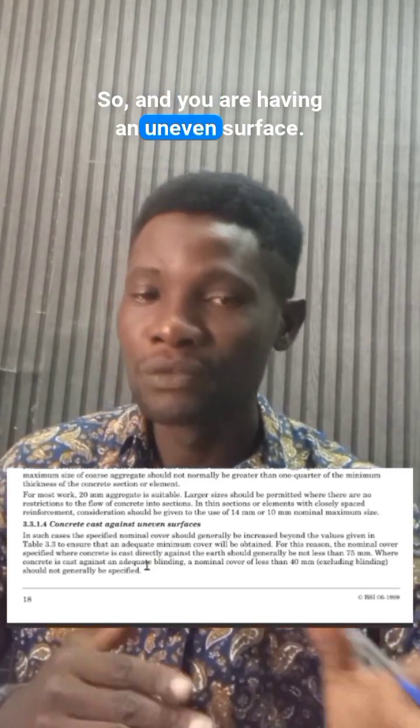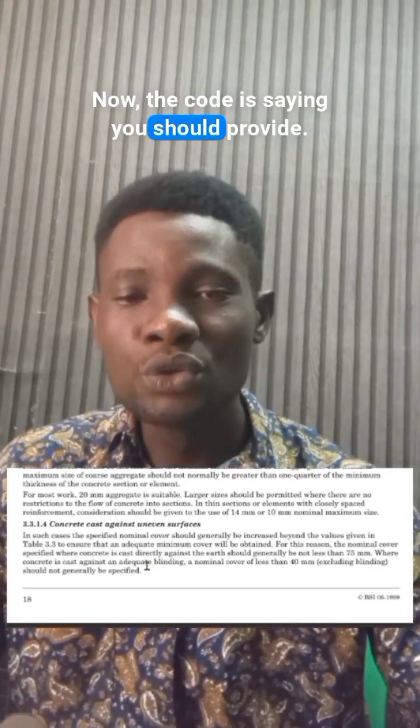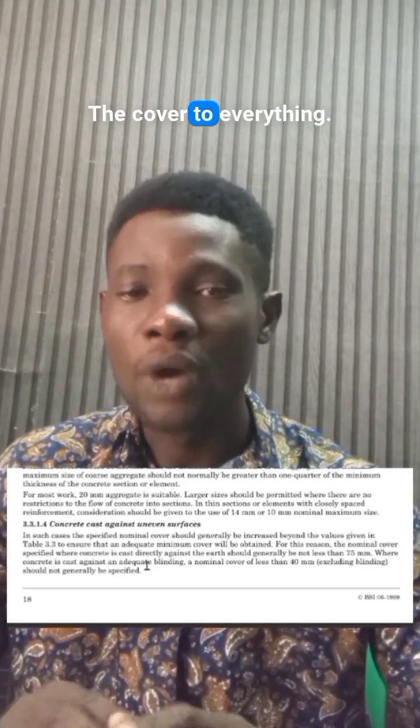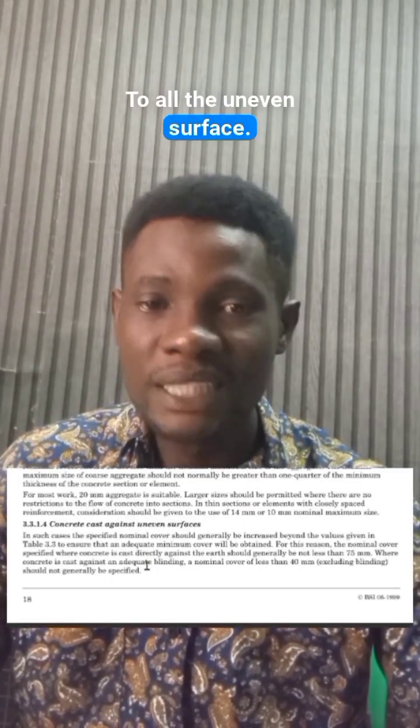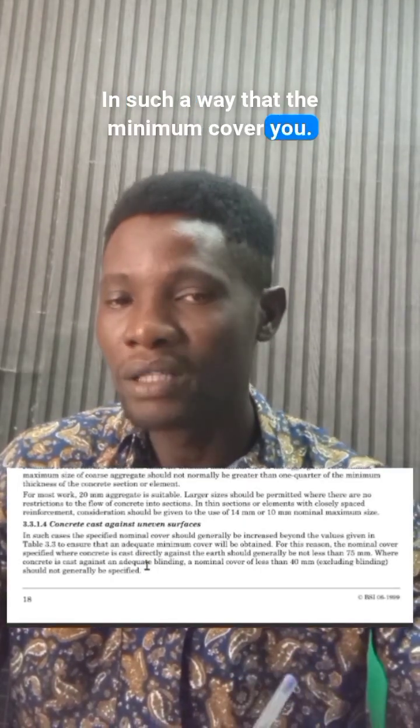Probably in your drawing you have 50 mm for the cover for any work you do at foundation level, and you are having an uneven surface. Now the code is saying you should provide the cover to all the uneven surface in such a way that the minimum cover you are required to use will be maintained.